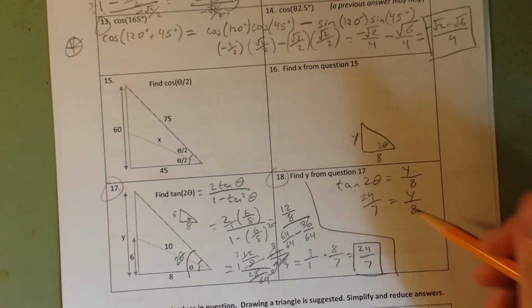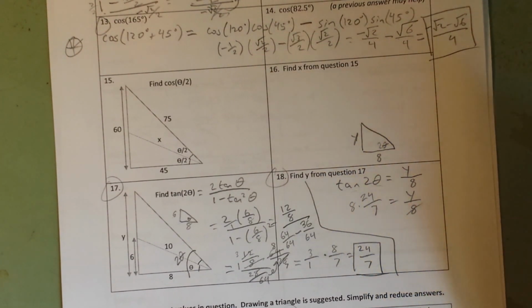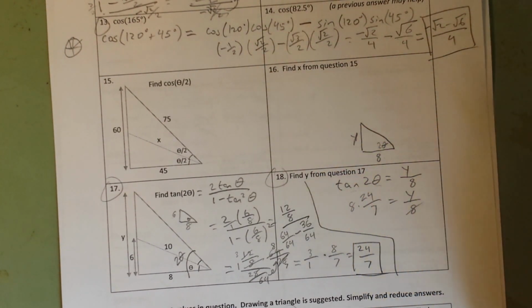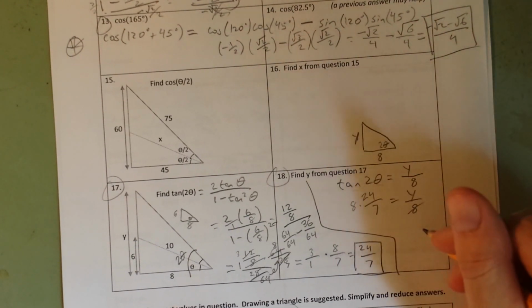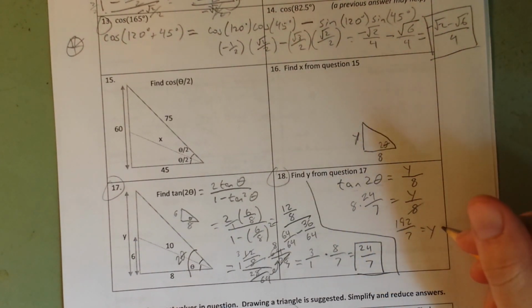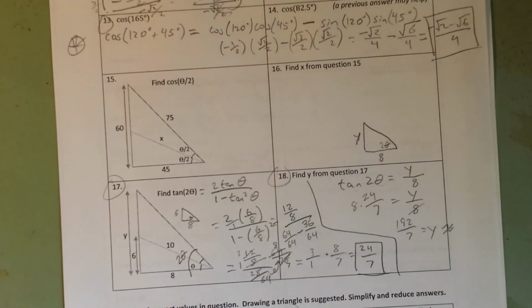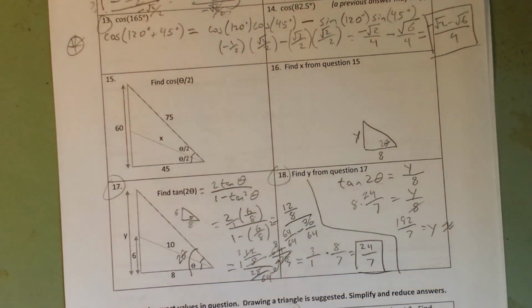Now all I have to do is solve for y. So to do that, I'm just going to multiply by 8 on the other side. So y equals 8 times 24 divided by 7. So that's 192 over 7, which is about, I don't remember, 27.4, I think. Maybe 24.7. I don't know. You've got a calculator. Okay.